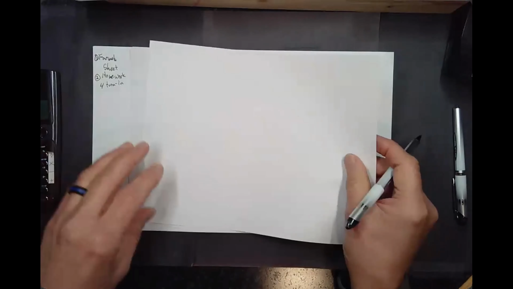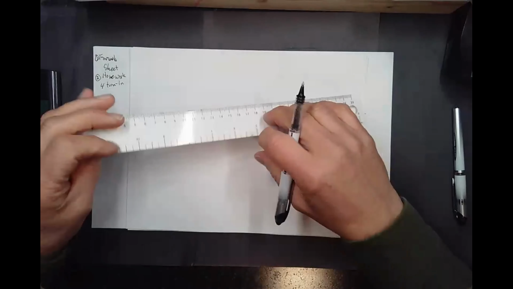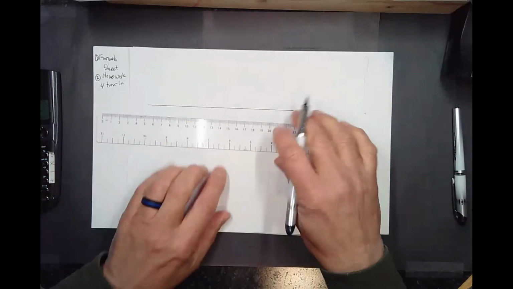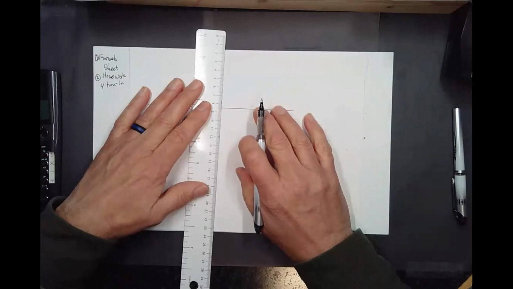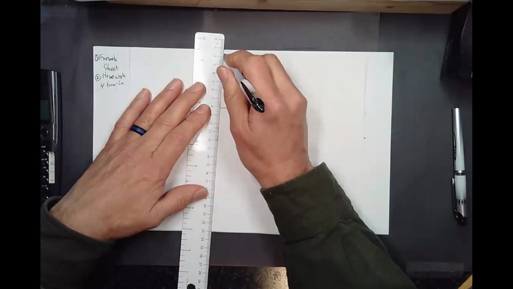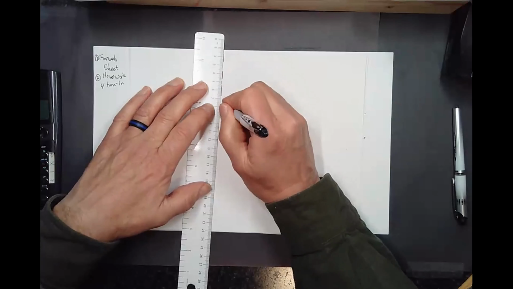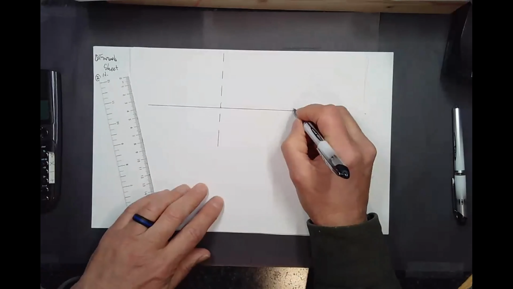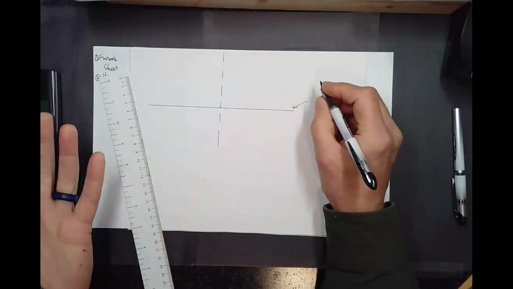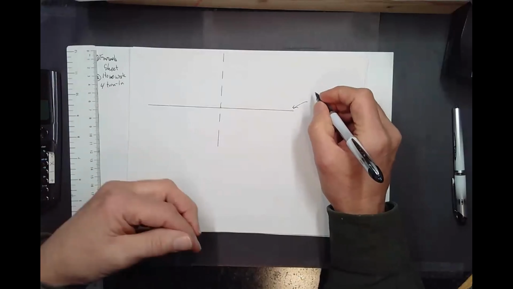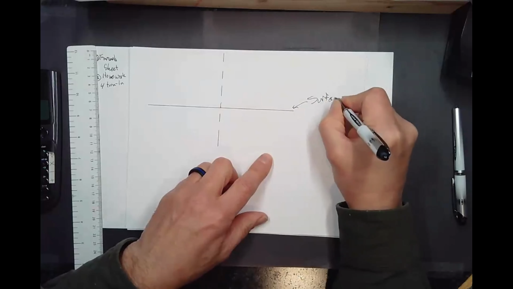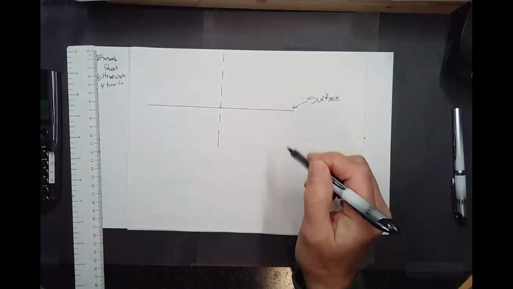Okay, a couple of really basic ideas. Here's one of them, something we're going to talk about in a lot of what we do with light. This might be some sort of a surface, and it could be a reflective surface, something that light can go through, but we might also call it an interface between two different mediums.